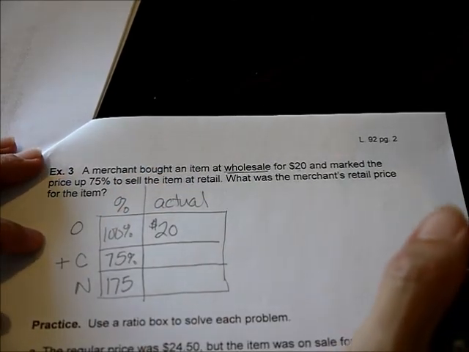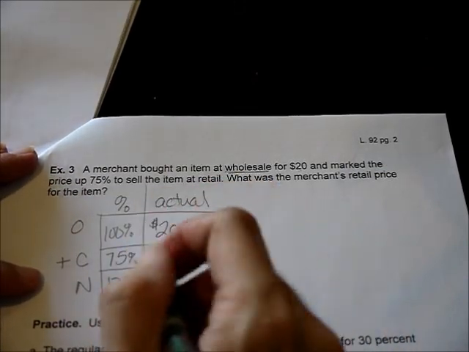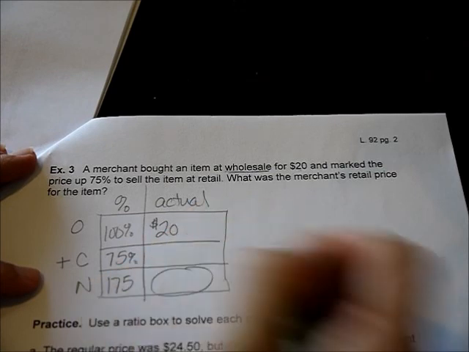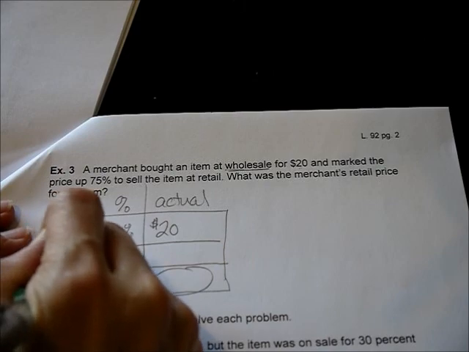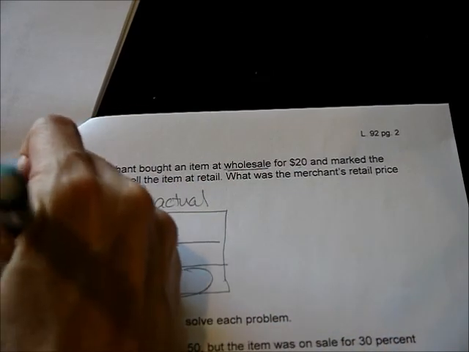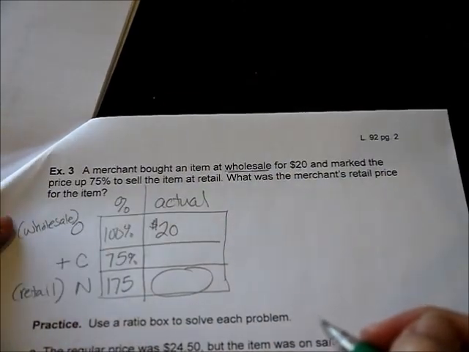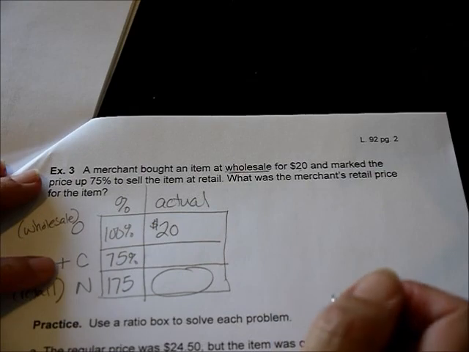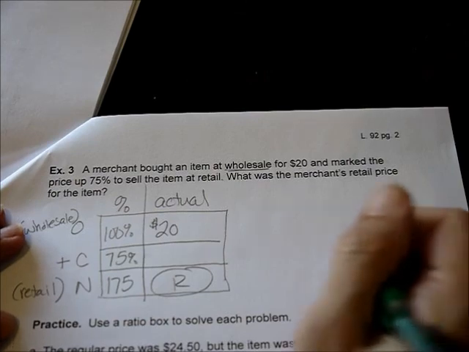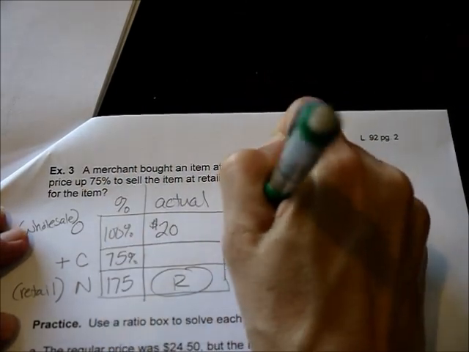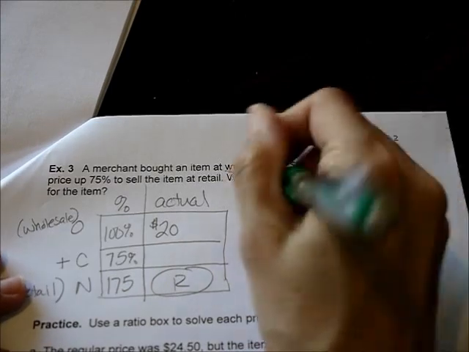Oh, look at that. Okay, so now what we're going to do is figure out what the retail price is. That's this one. New is retail, okay? Let's write that off to the side. And original means wholesale. So wholesale tends to mean that it's cheaper, okay? So this is a markup, and we want to know what's in there. So we've got, I'll use R again. 100 over 175 equals 20 over R.